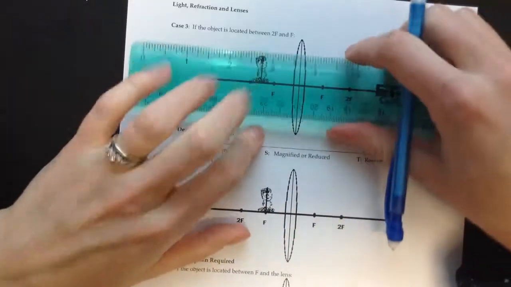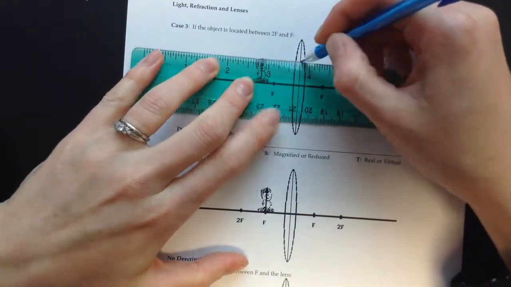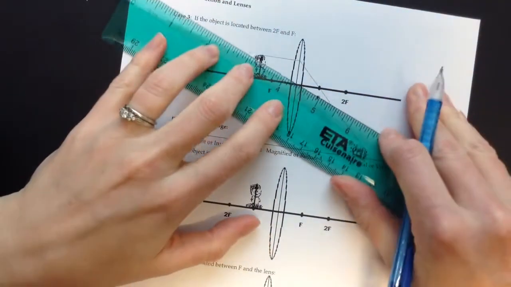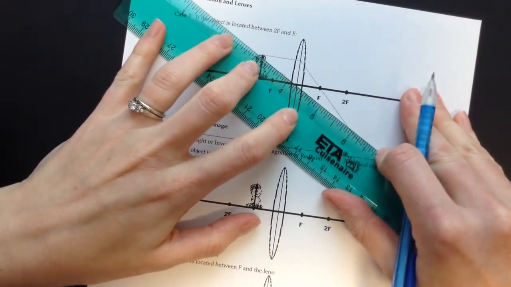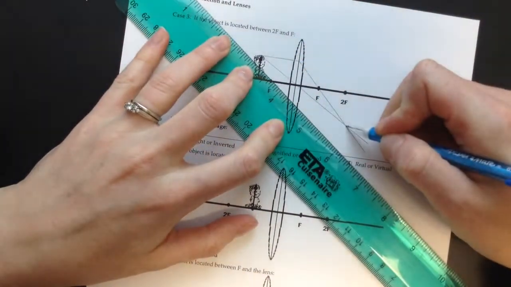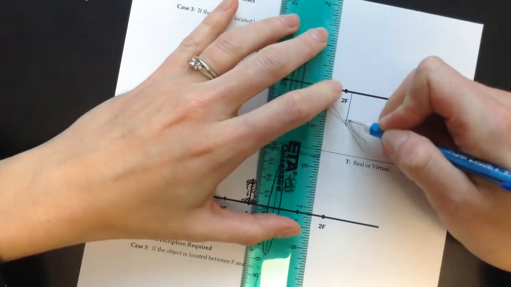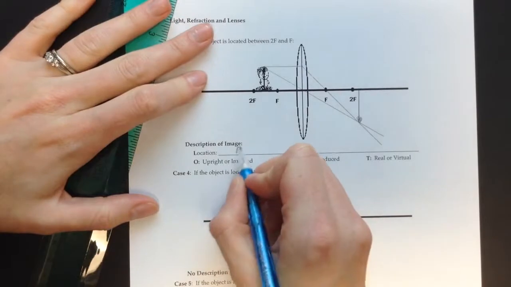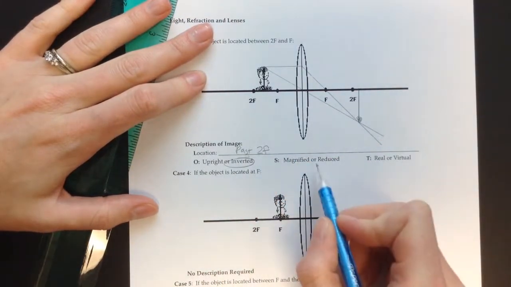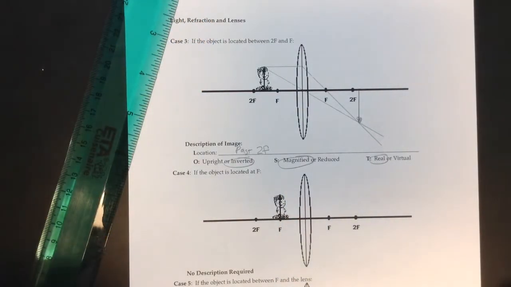If it is between 2F and F, we go parallel toward the focal point. And then here we're going to go through that center line. Gee, I hope I made my line long enough. And you can see now that it is farther than 2F. So I'm going to write that it is past 2F. Still inverted. This time it's magnified and it is still real. I can still project that on a screen.